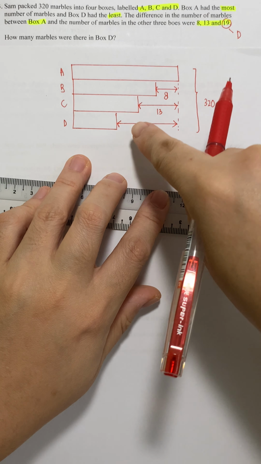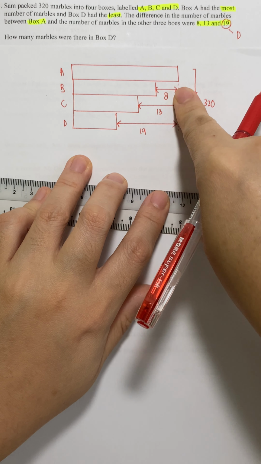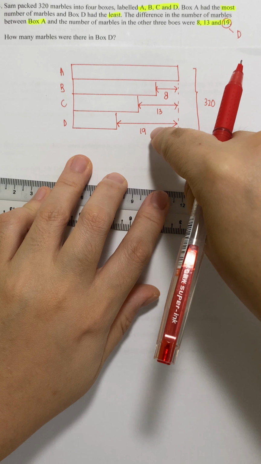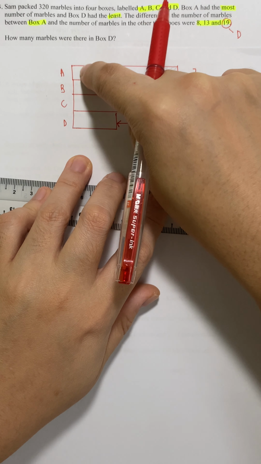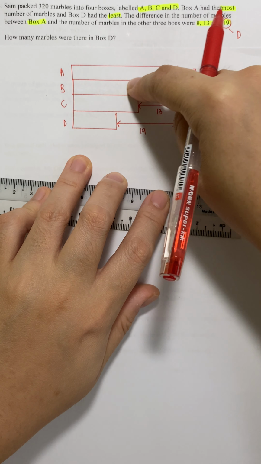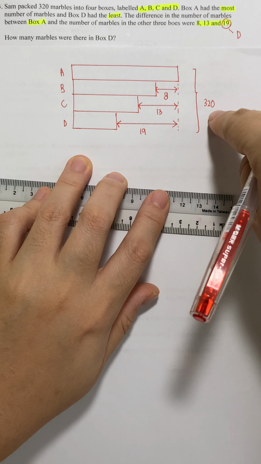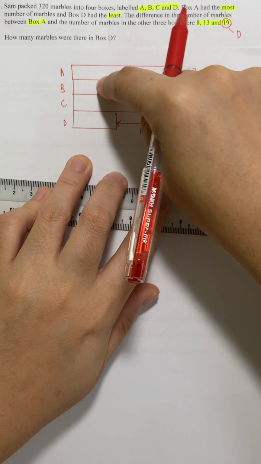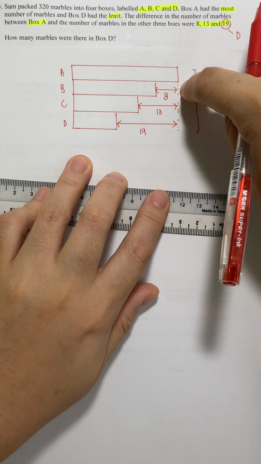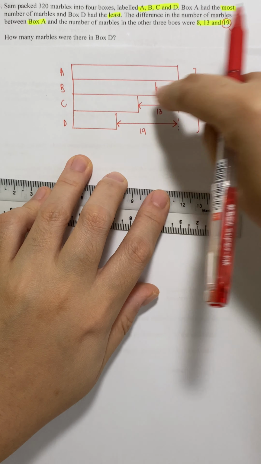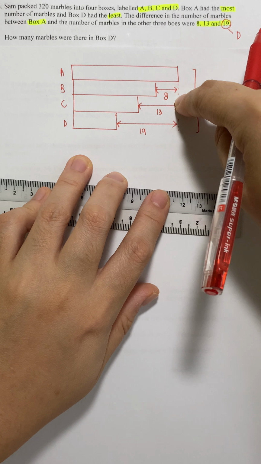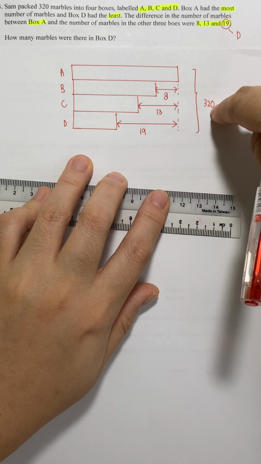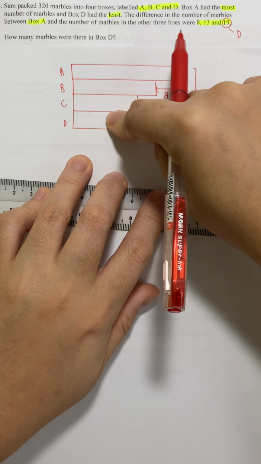So instead of cutting, you might want to add all this. When you are adding all the numbers here, 8, 13 and 19, you are actually trying to make them into the biggest box. There will be 4 equal boxes. So example, if I have 320 plus 8, this will be a full box all the way till here. If I have 320 plus 13, this box will be filled all the way here. If I have 320 plus 19, it will be filled all the way here.